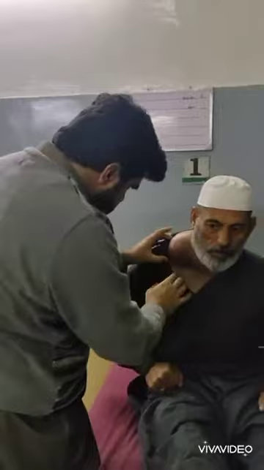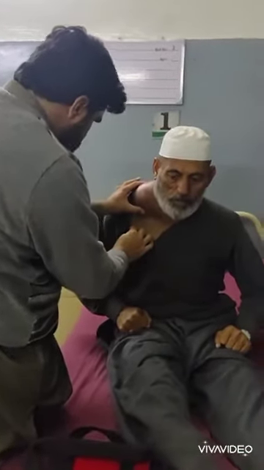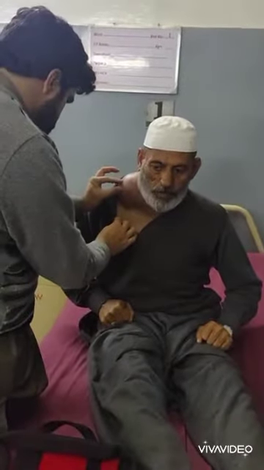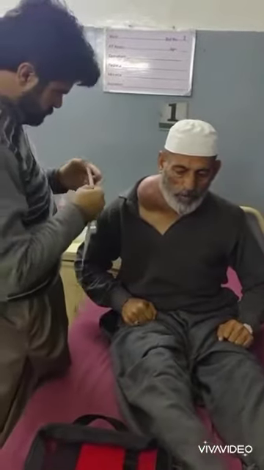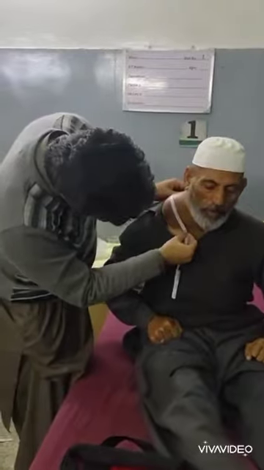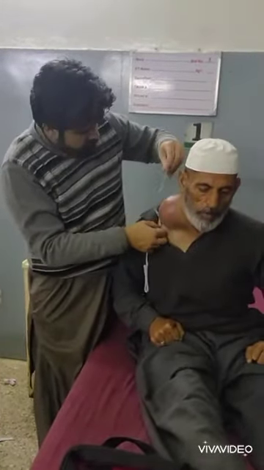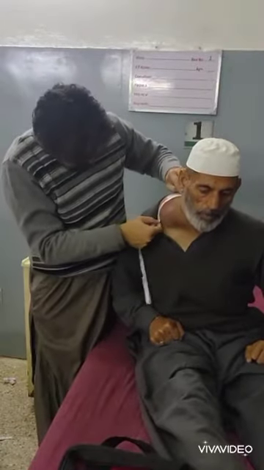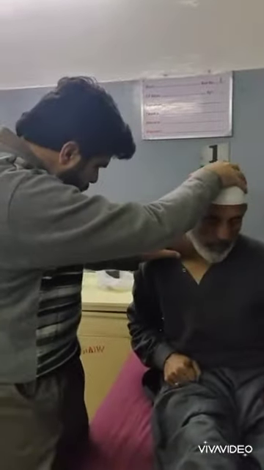That place which you are going to examine, you have to explore it. After that, after exploring, but in this video our doctor is not exploring completely because of the privacy of the patient. So first he asks the patient, now there is a swelling in the right side of the neck region for last couple of months.